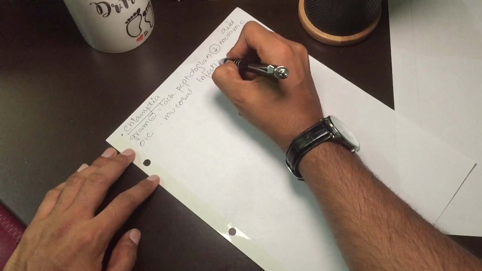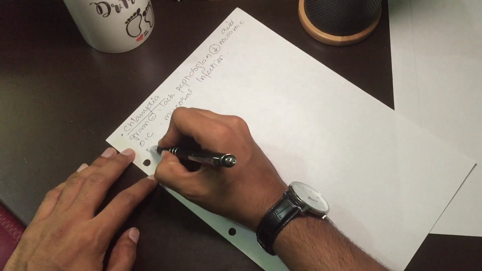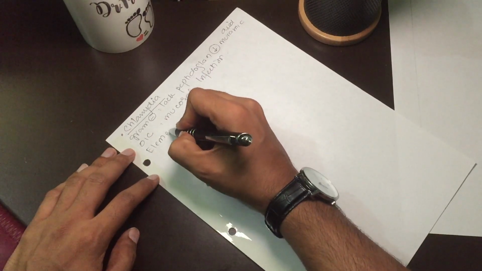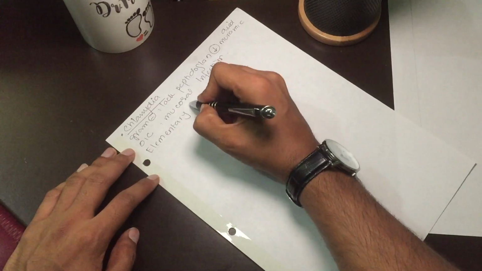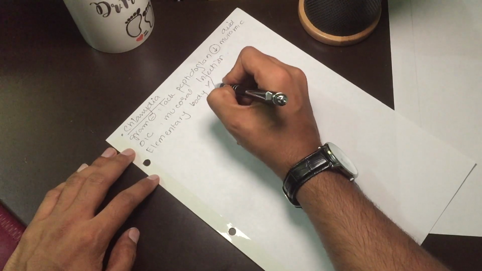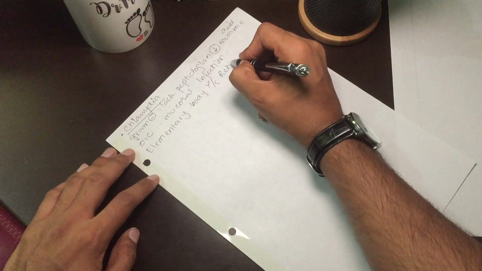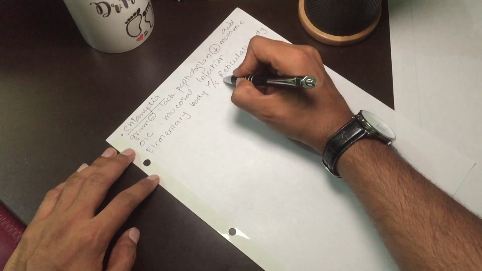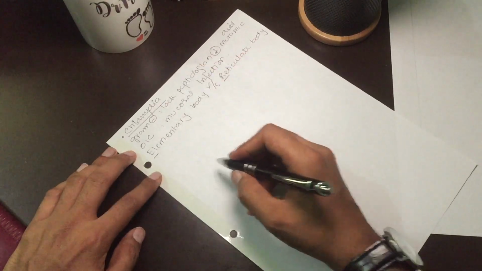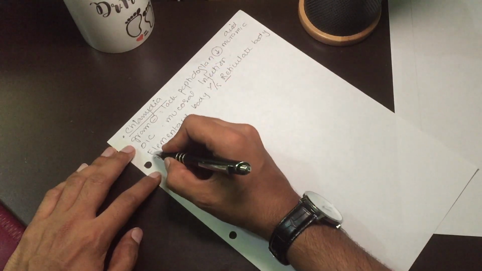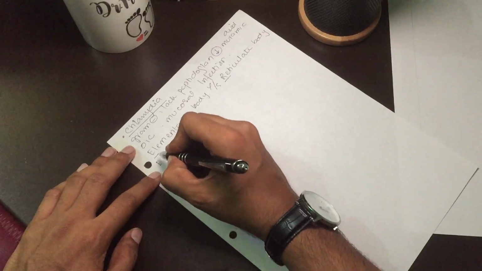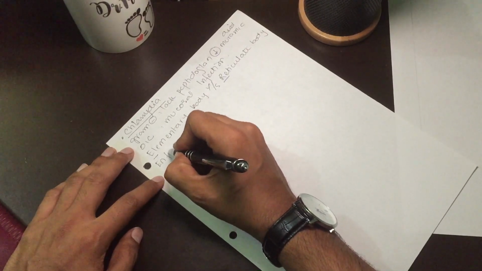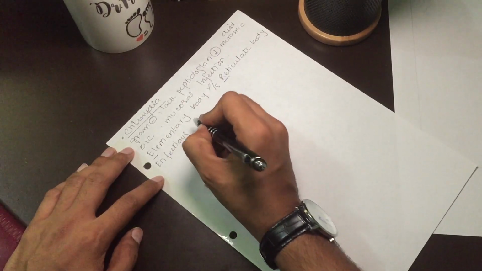infections, and is present in two forms: elementary body and reticulate body. E for elementary, R for reticulate. The elementary body is infectious.